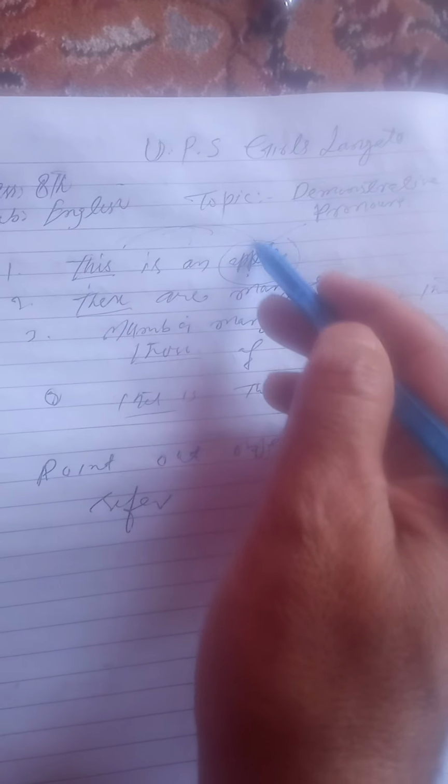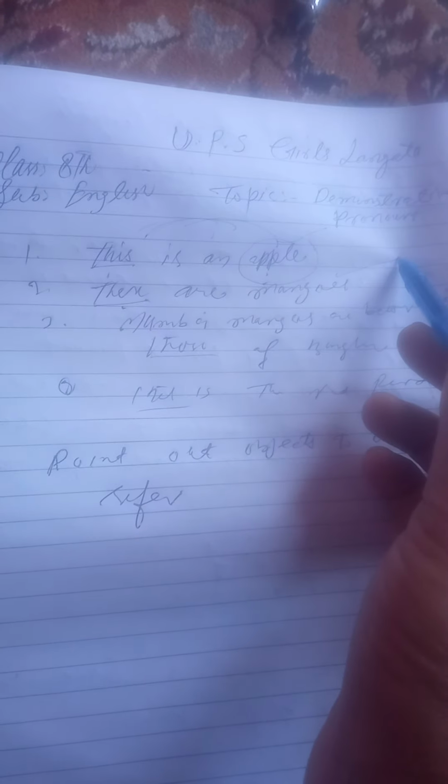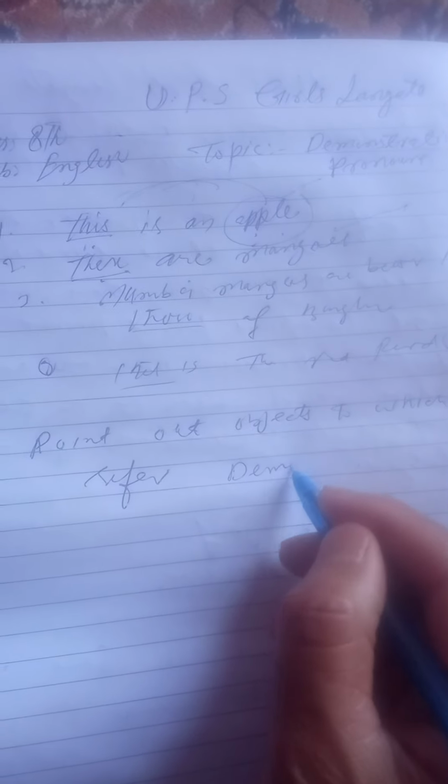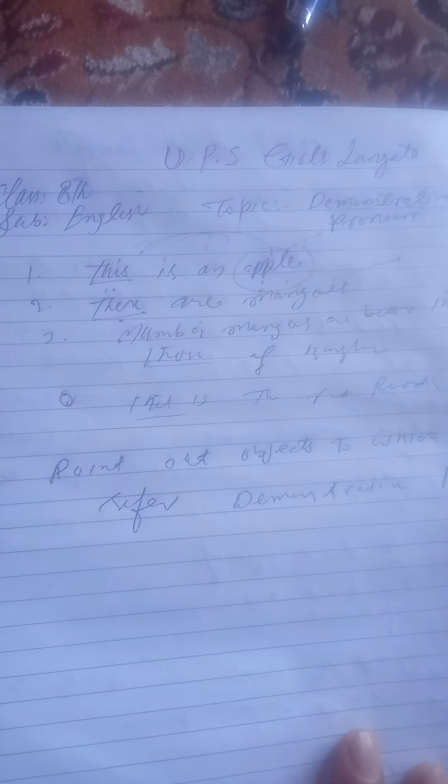Apple is the object, and this is a pronoun that refers to it. In the second case, these refers to mangoes, because they point out the mangoes. Because they point out the objects to which they refer, we call them demonstrative pronouns. This, that, these, those are all demonstrative pronouns.